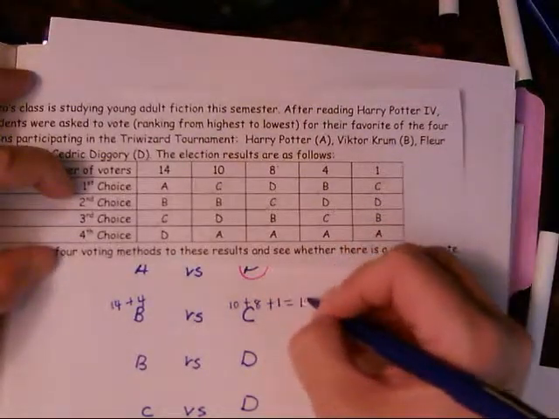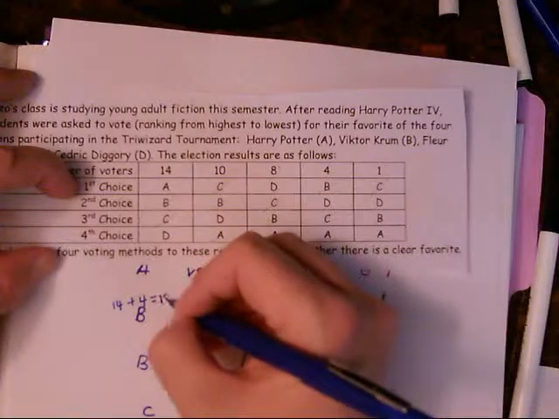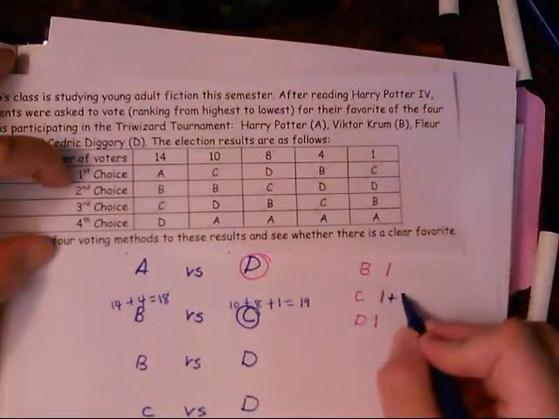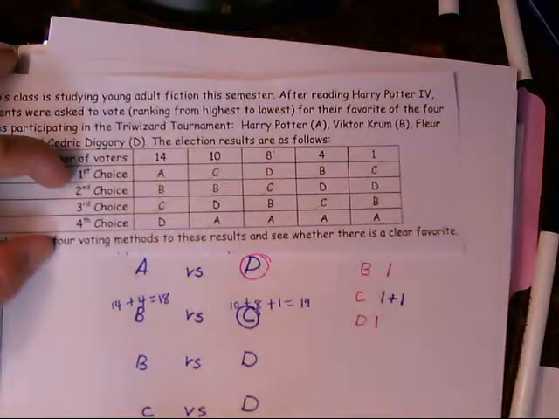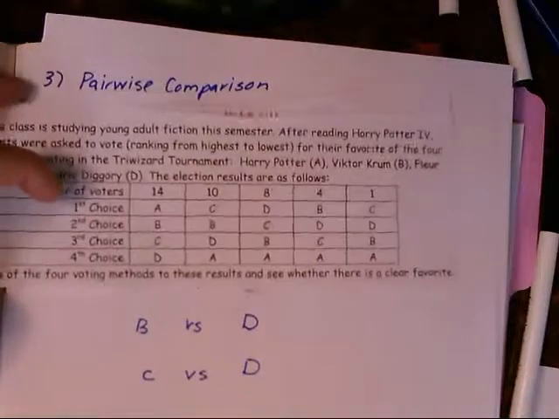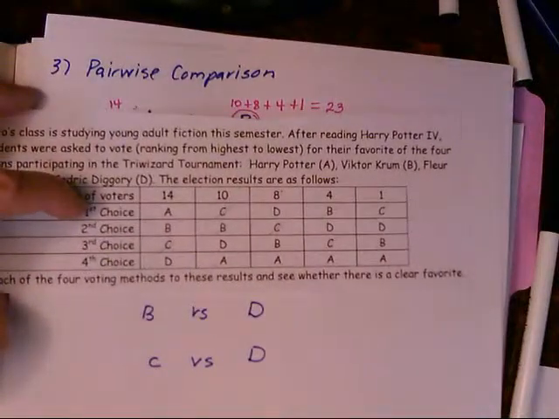Okay, so that's going to give us 19 over here and 18 over here. So C's the flat-out winner of that. We give 1 more win to C. I tend to put plus instead of changing the numbers. Okay, now we compare B and D.